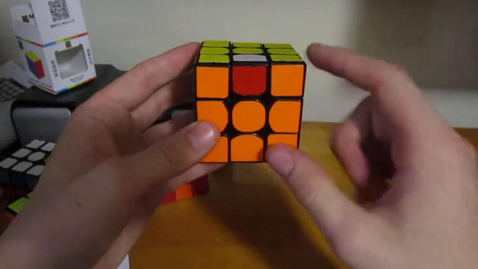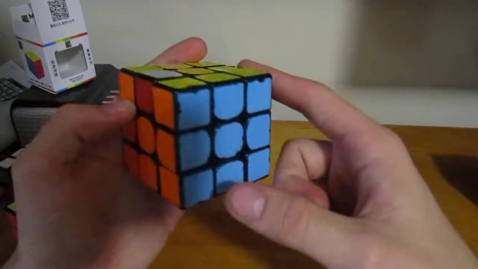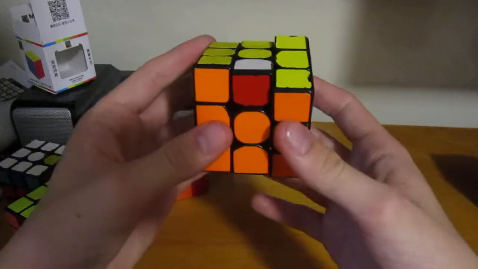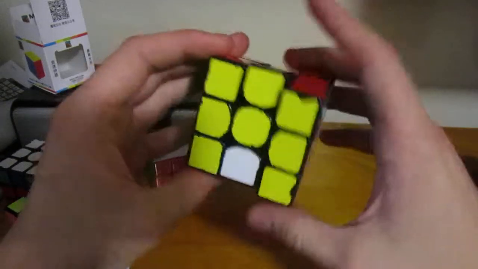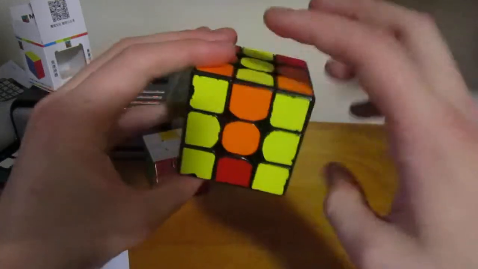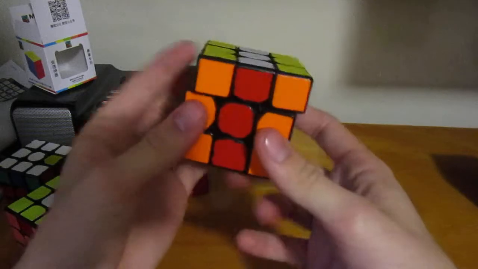What I can do is I can do M, and so this solved piece right here, I don't want to break up. So what I can do is a U2, M prime, or whatever doesn't break up the solved piece. So let's say I've got this piece to here, to here, to here, like that. What I can do is this, and that solves this piece in the back. And then these two need to be swapped, like that.